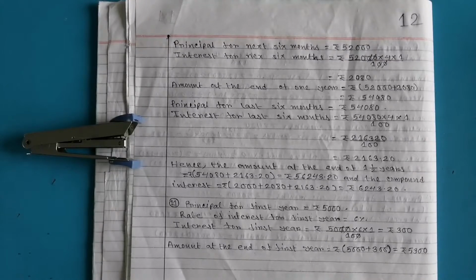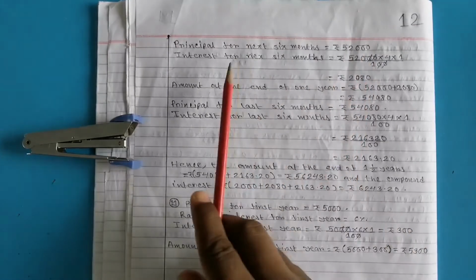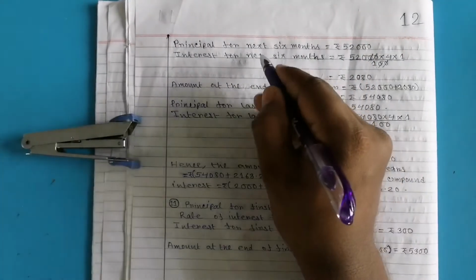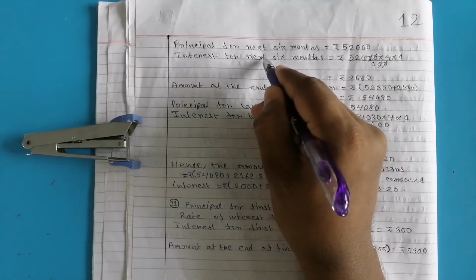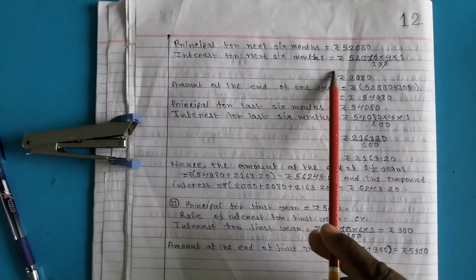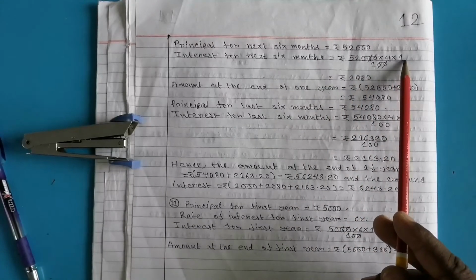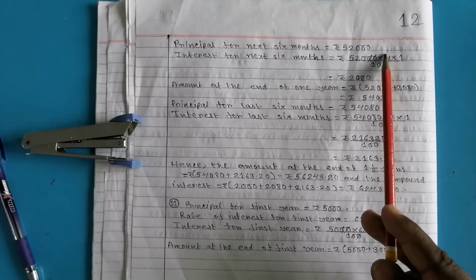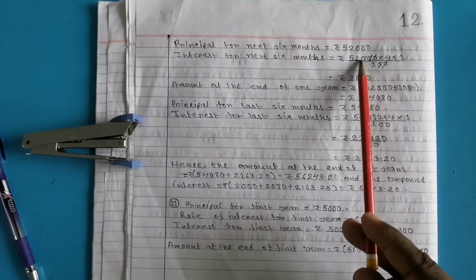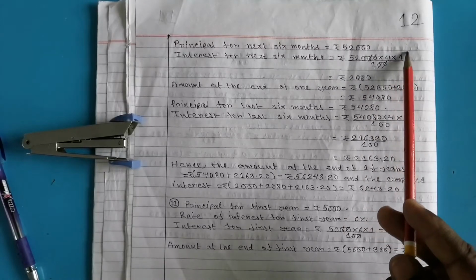Now for the next 6 months. The principal for the next 6 months will be 52,000, and the interest for the next 6 months equals 52,000 multiplied by 4 multiplied by 1 upon 100. 4 is the semi-annual rate of interest, 52,000 is the principal for the second 6 months, and 1 is the number of times the interest is credited.